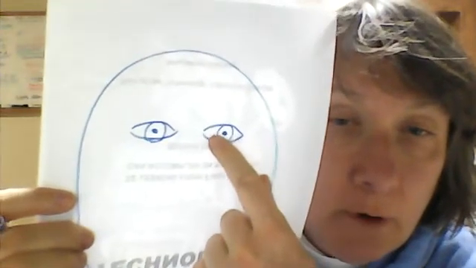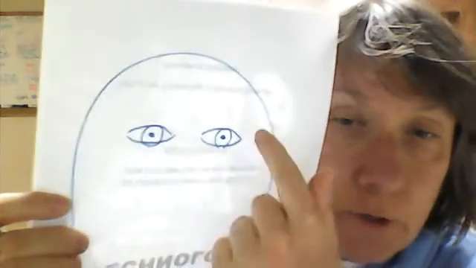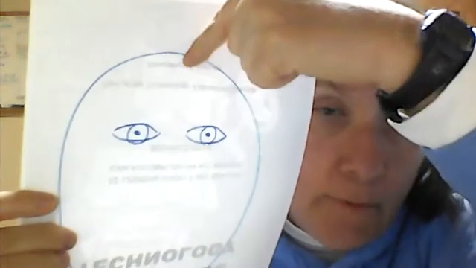Pupil in the middle. Iris is the blue part. Two eyes, not at the top of my head, right? There's a forehead in there. Okay, so now working down, I'm going to do my nose.